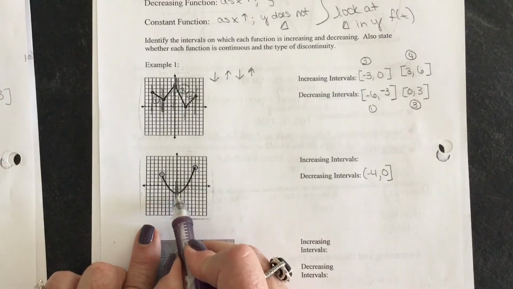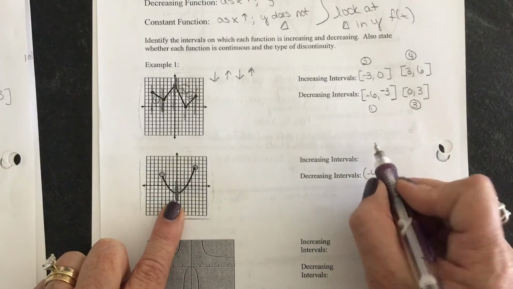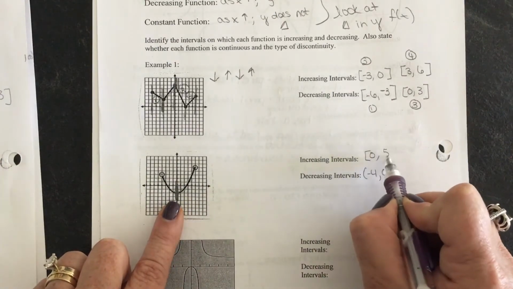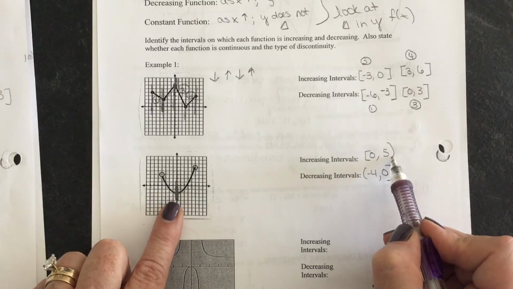That point lies right on the y-axis. There's not an obvious open circle there, so I'm going to have that included. And then I increase from 0 on up to 5. It ends with an open circle, so therefore I close that with a parenthesis, not a bracket.